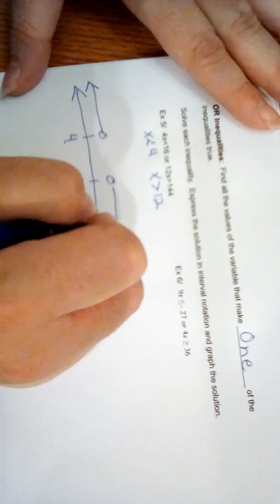Less than 4, greater than 12, not including the endpoints. All right, so you don't have an overlap, because you don't have to have an overlap. It's where one or the other is true. So the answer is just going to be here and there.